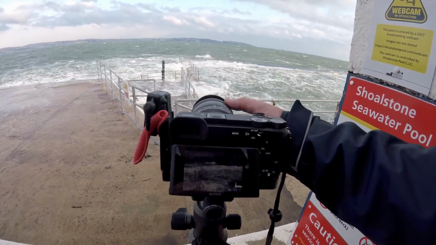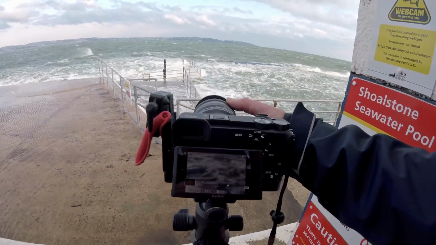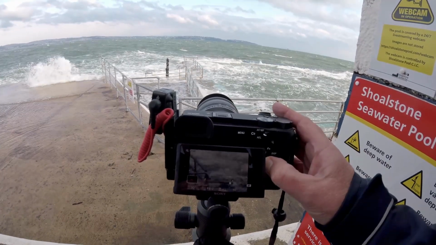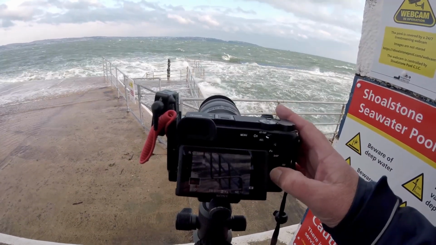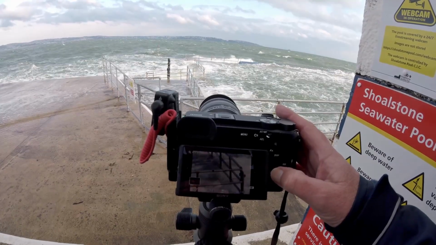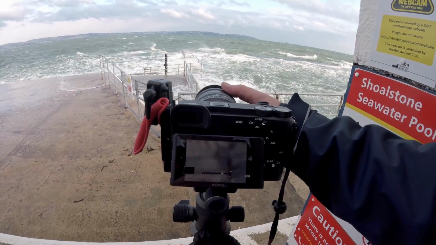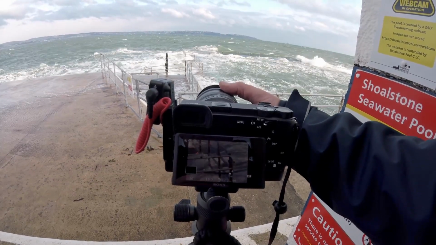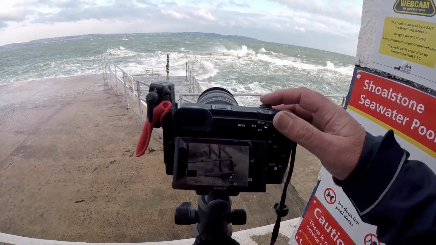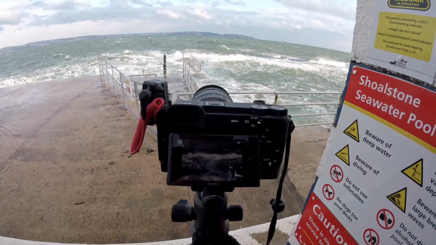I'm zoomed in at 55mm. And again, I've still got the 10 stop ND filter on and a polariser, which is allowing me an exposure of 30 seconds. Just adjust the focus and see what we get.